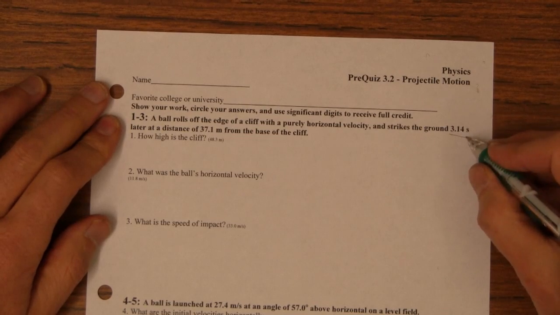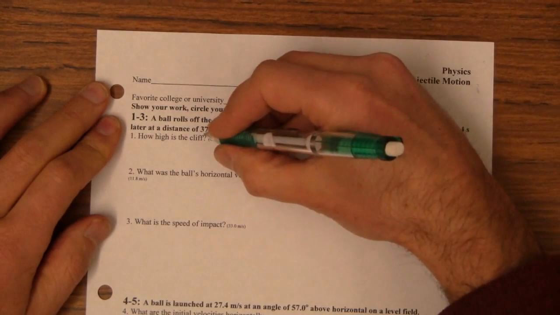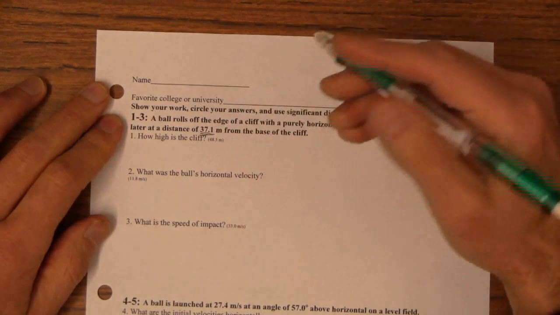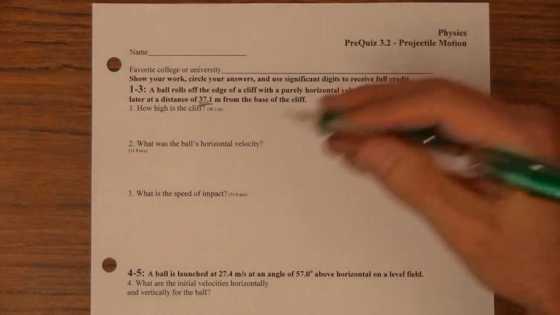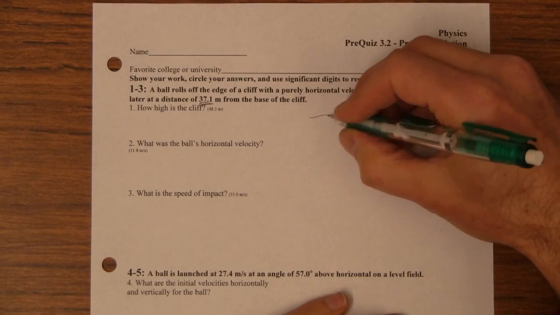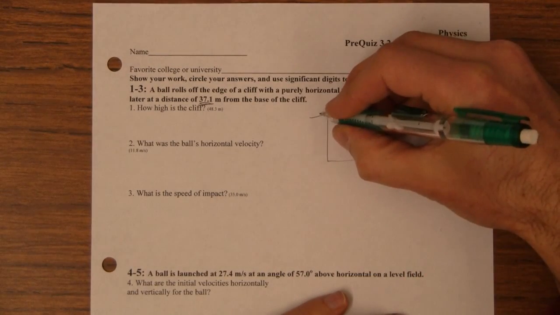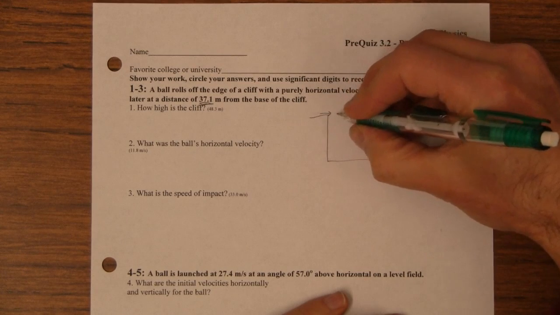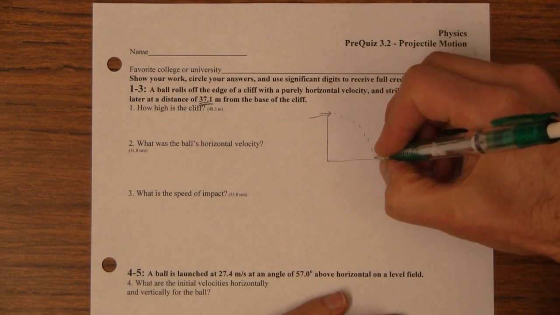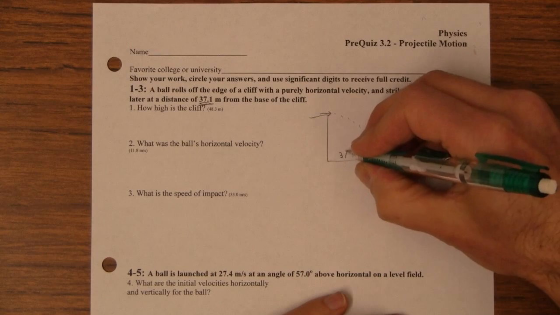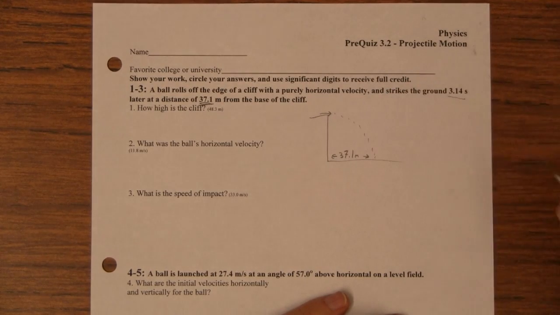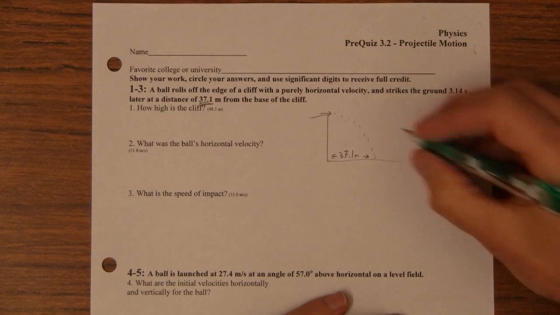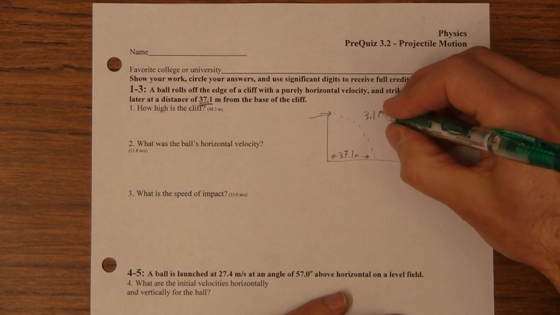the ground 3.14 seconds later, a distance of something from the cliff. All the skill sets will give you different things for this. We'll mix it up, but let's just write down what we've got. We've got a cliff. It goes off with a purely horizontal velocity initially. It's going to follow some trajectory and lands 37.1 meters from the edge of the cliff, and it takes 3.14 seconds.